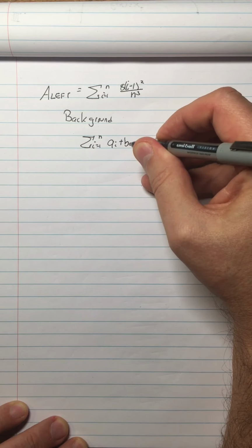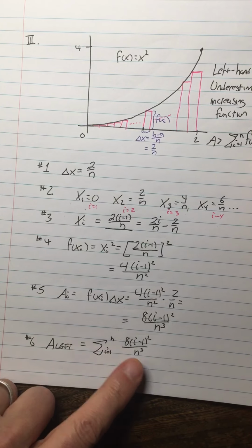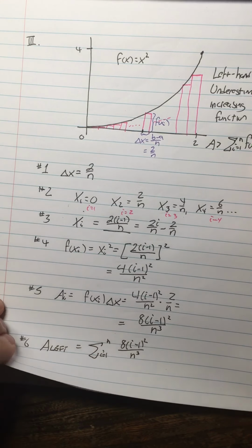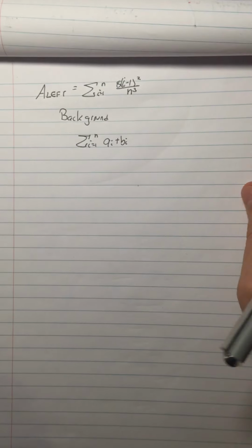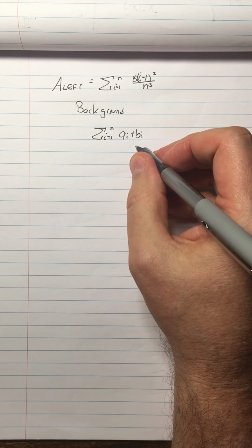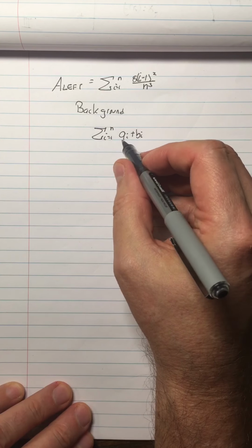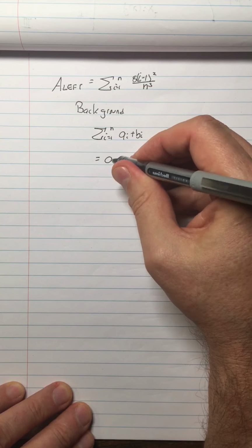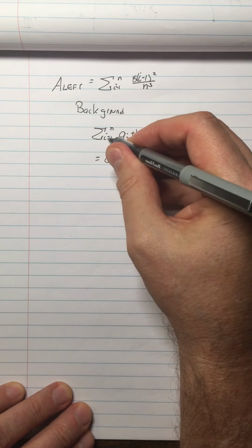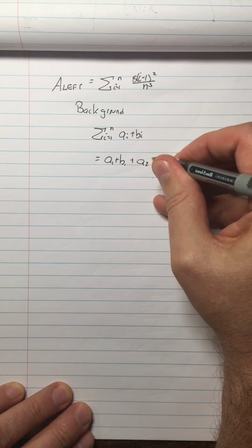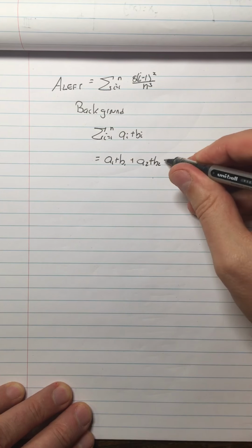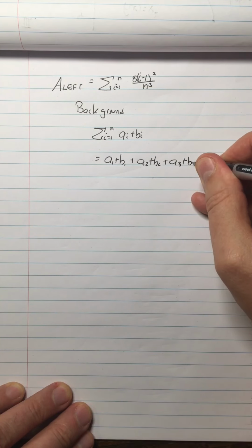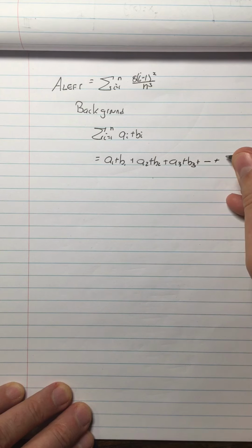of a sum of things, right? Because that's what we have here. We have a sum, and it's going to end up with a sum in it. A sum or a difference, all right? What can I say about the sum of a sum? Well, if I have just a simple a sub i plus b sub i, then think about what that means. That means a1 plus b1, that's when i equals 1, plus a2 plus b2, that's when i equals 2, plus a3 plus b3, plus etc. up to an plus bn.